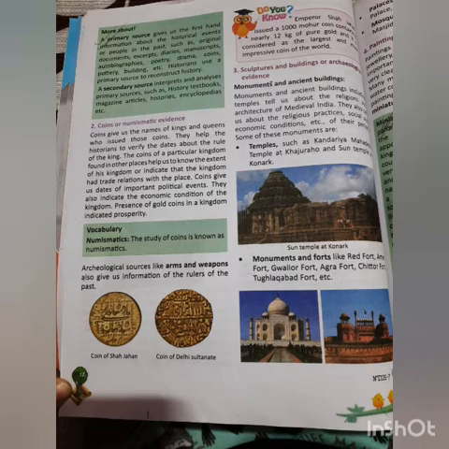Next we move to the sculptures and buildings, or archaeological evidence. Archaeological evidence is digging up the past. It is a systematic study of past culture and the way the people lived, based on the material objects they left behind. From them only we get information, and people are doing past studies. With the help of past studies we are able to collect some information.